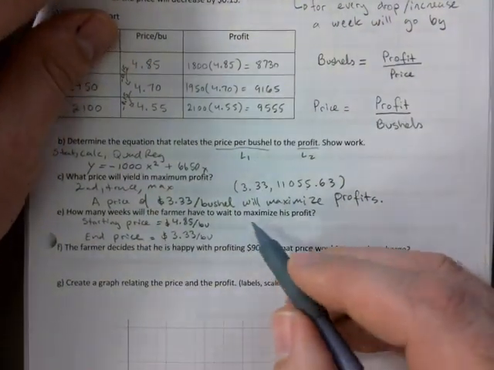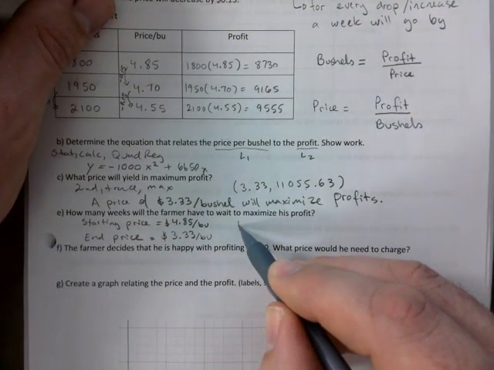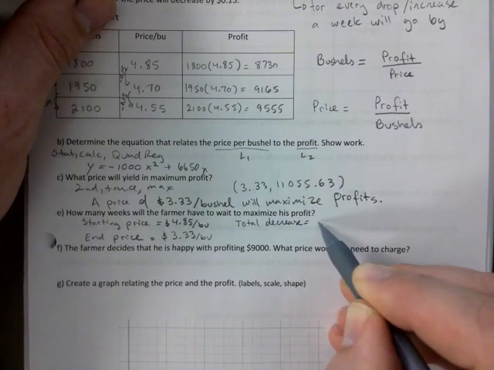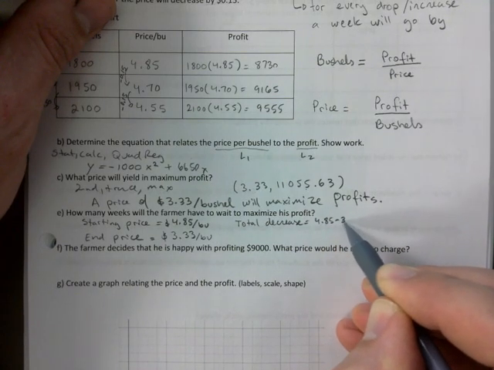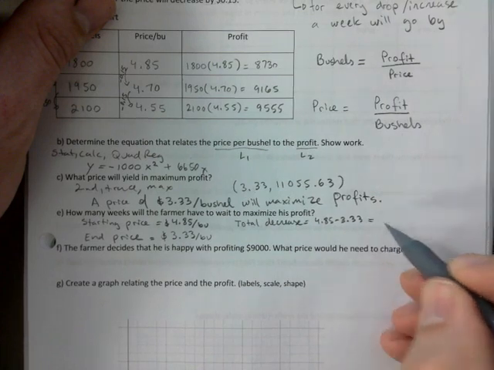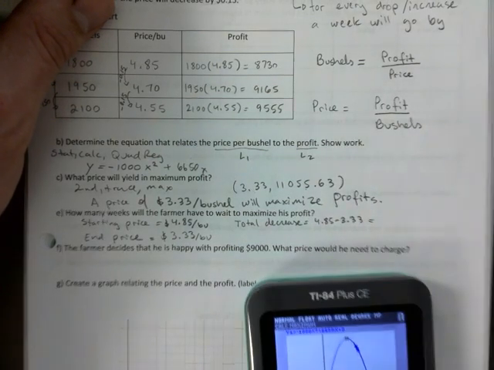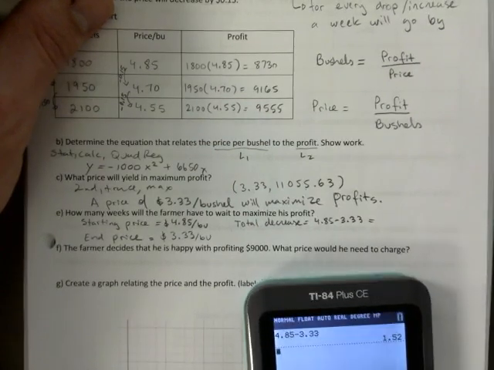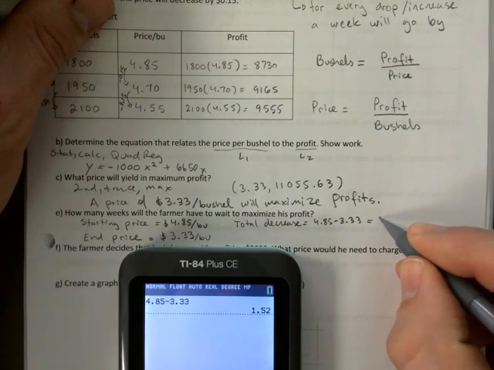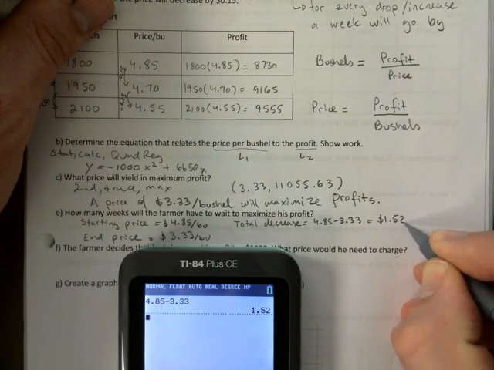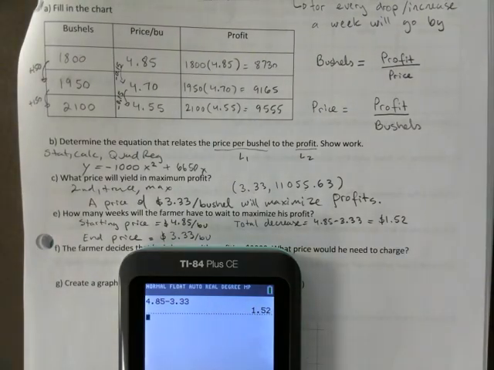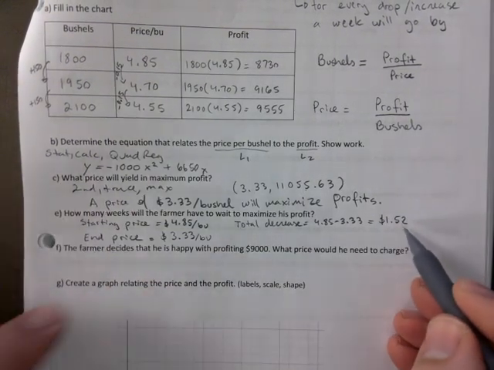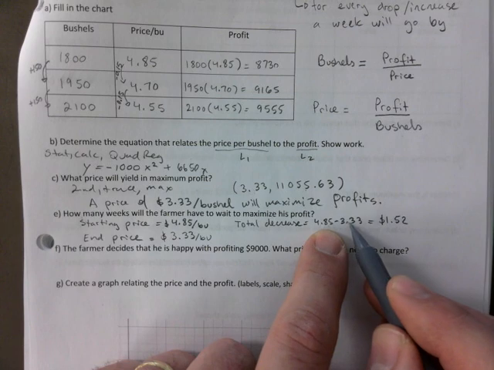Okay, so I'll say this. Total decrease would be 4.85 minus 3.33. I need to redo that because I can't rely on my key: 4.85 minus 3.33. That's $1.52. So $1.52 is the total change for my price, the total decrease from the start to now where I get that maximum.